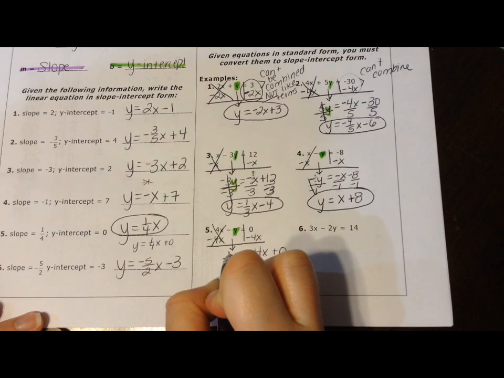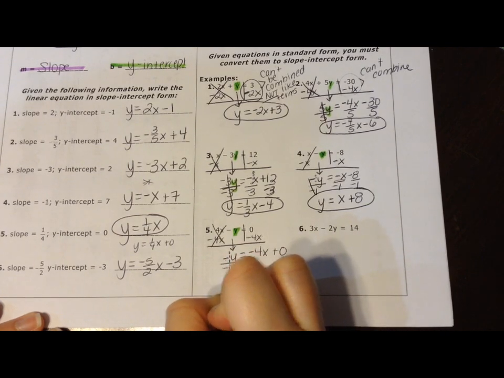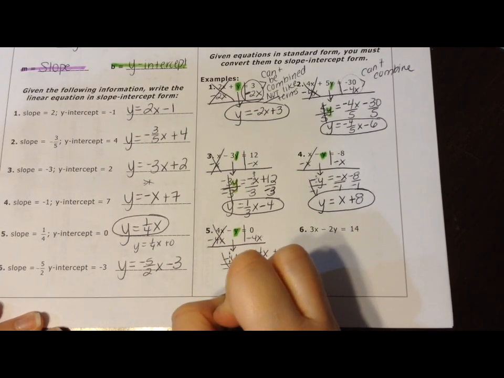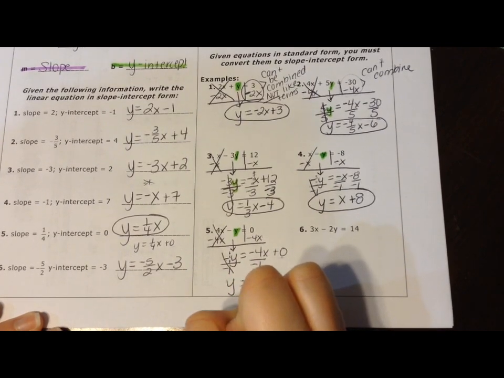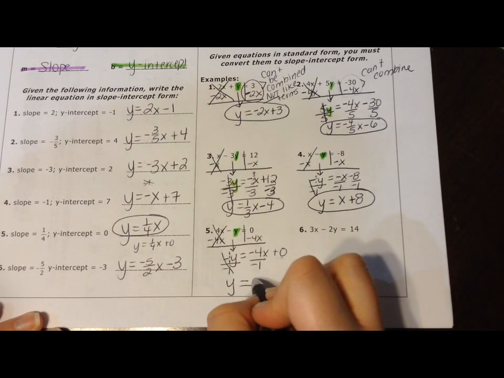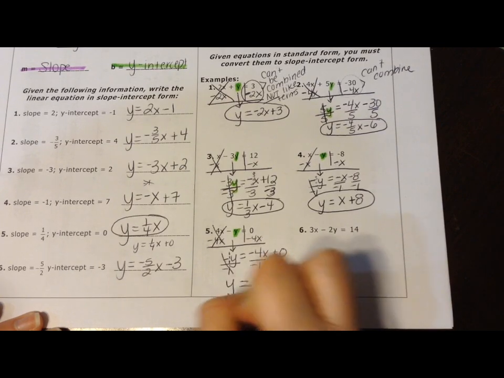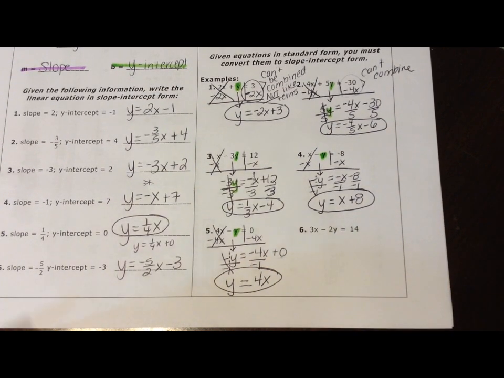Negative means this is a -1, so let's divide by a -1. Y equals, negative and a negative makes this a positive 4x. Don't need the 0 because it's just got no value.